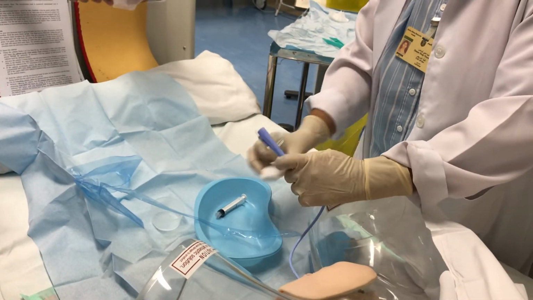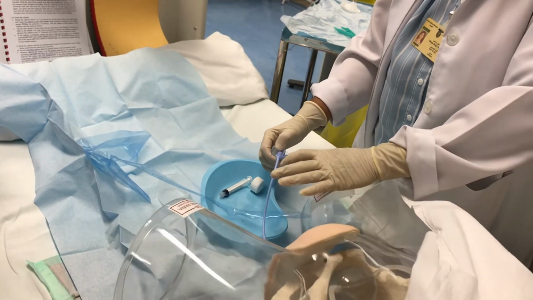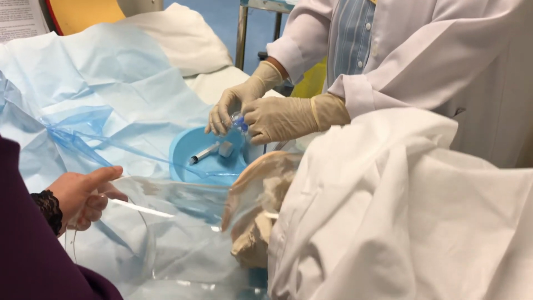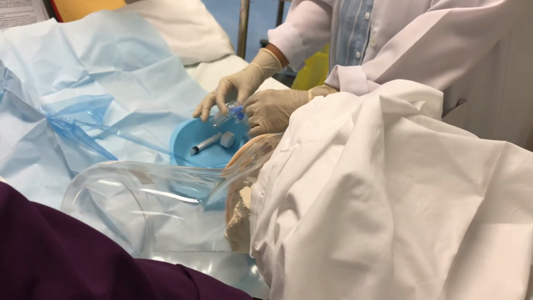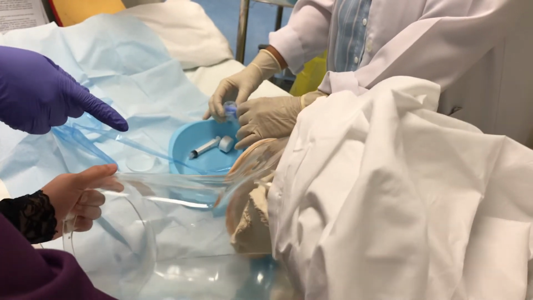Actually, the urine is not coming. Let it go, leave it. Yes, it's coming. I want to see it. Maybe it is difficult. We'll fill it with more water so that it will come.